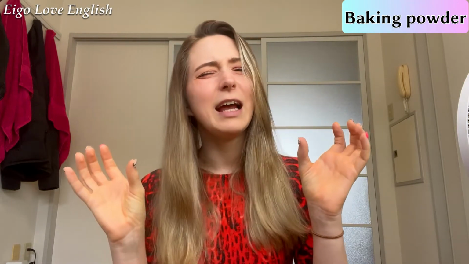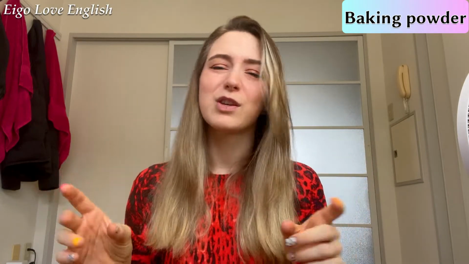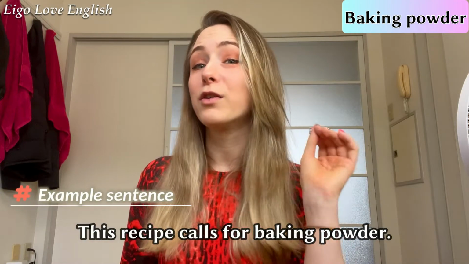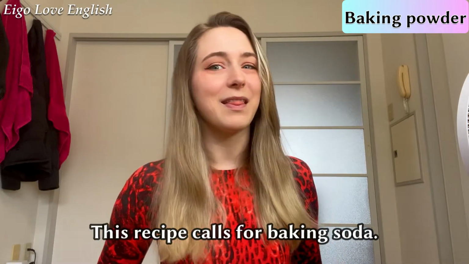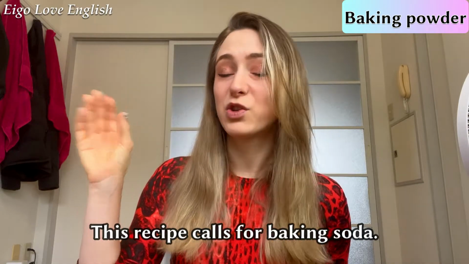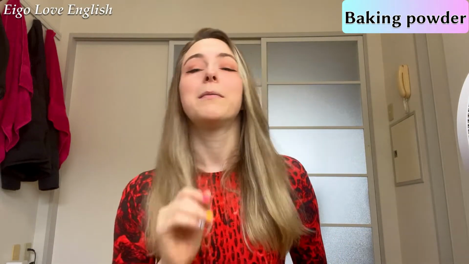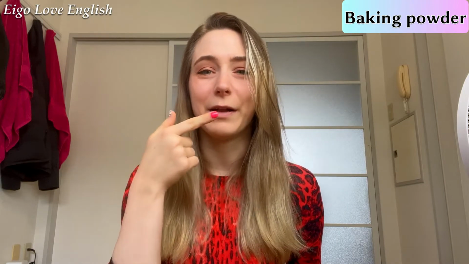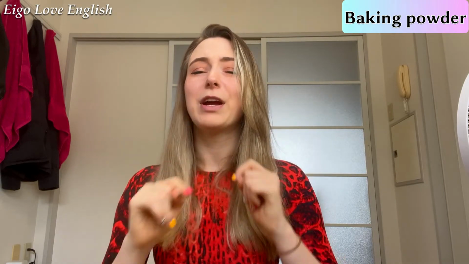However, they're slightly different in how they're used. So be careful not to mix them up. This recipe calls for baking powder. This recipe calls for baking soda. Baking soda can actually be used inside of toothpaste as well, but baking powder is not.